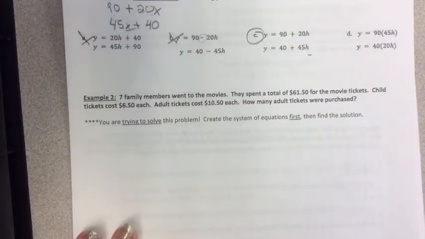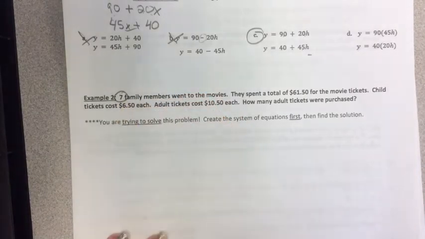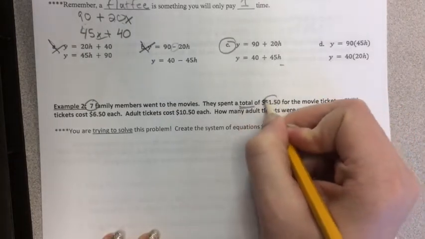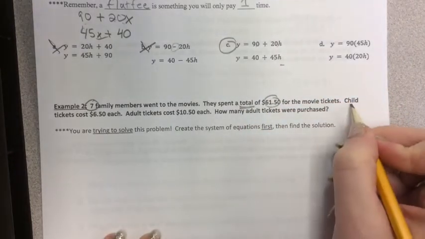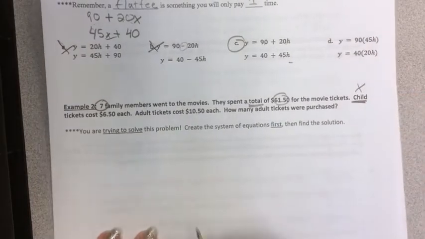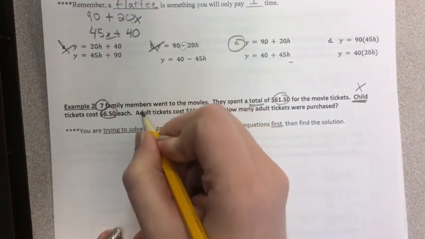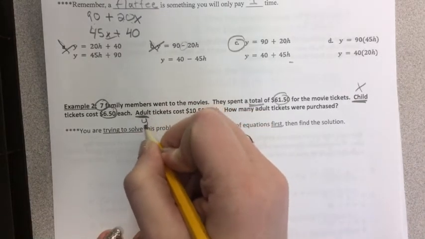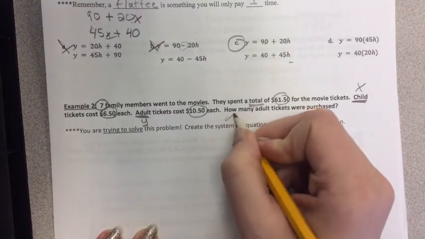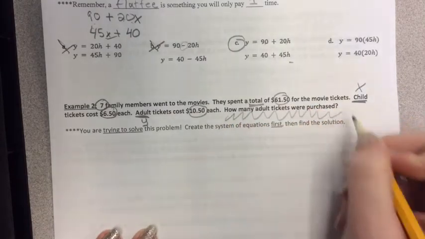All right, so now we're going to actually have to write and solve. So it says 7 family members went to the movies. They spent a total of $61.50 for the movie tickets. Child, so that's going to be one of our variables. We're going to make that X, cost $6.50 each. And adult tickets, another variable, we're going to make that Y, cost $10.50 each. And we're looking for how many adult tickets were purchased.